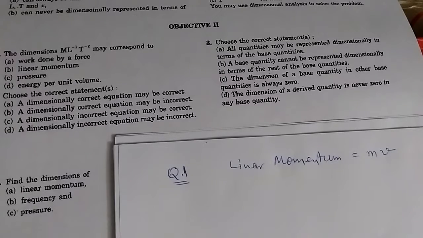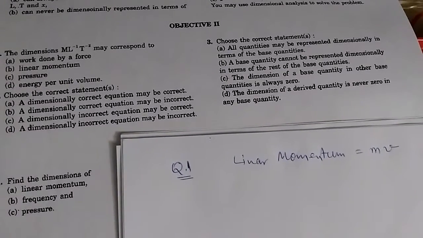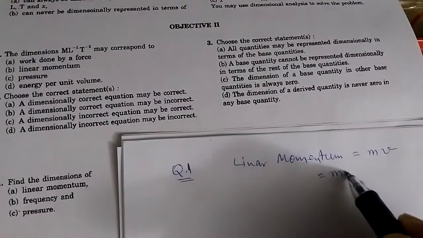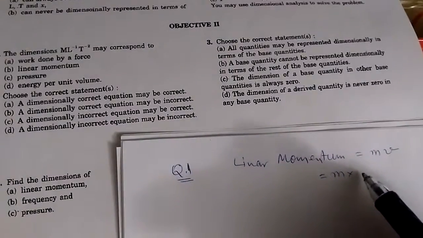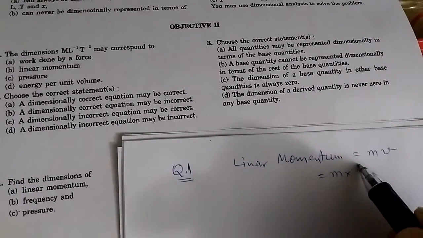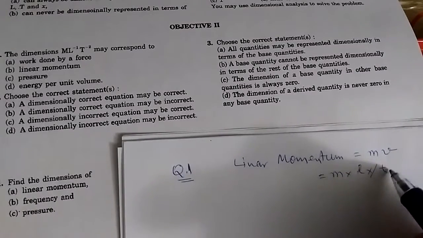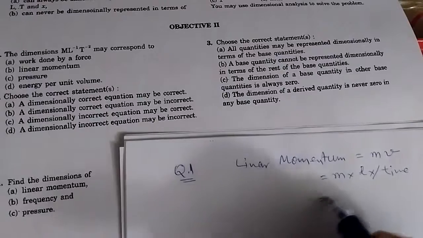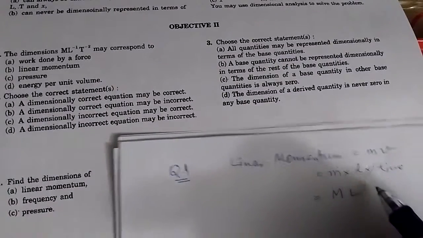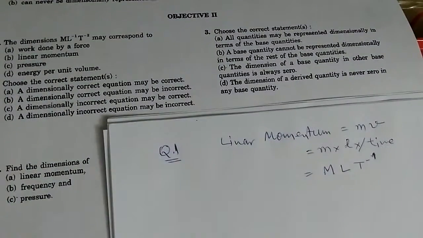time. And if we have electricity, we will also express them in terms of ampere, but for the mechanical things we have to express them in mass, length, and time. Velocity is expressed in terms of distance divided by time. So m, distance L, and then divided by time T. So m has the dimensional formula M, L has L, and T is divided by T, so it goes up. Its dimensional formula is M L T to the power of -1.